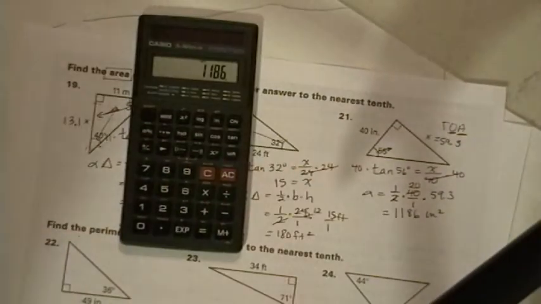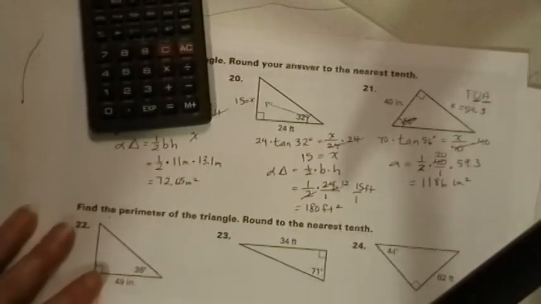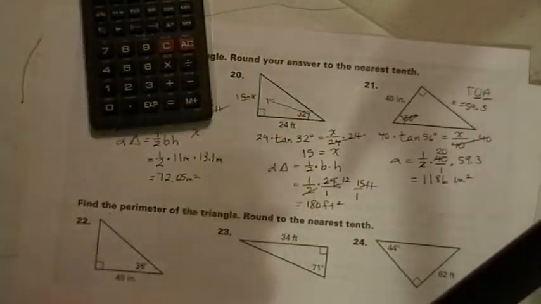Alright, this one says, find the perimeter of the triangle round to the nearest tenth. Let me make sure you're still in vision. We're not. Let's put it up here.